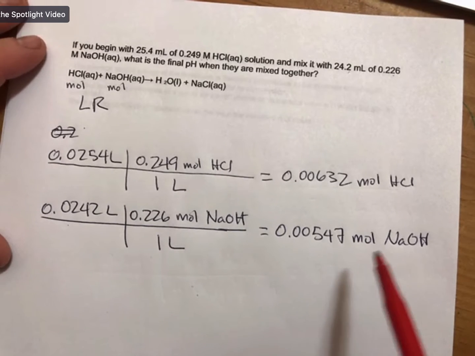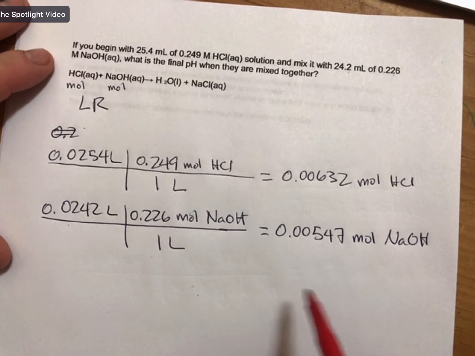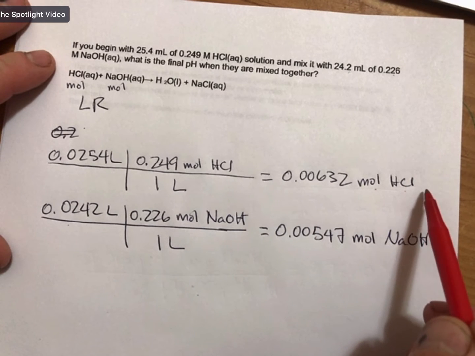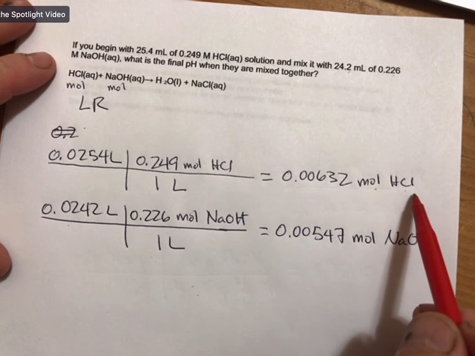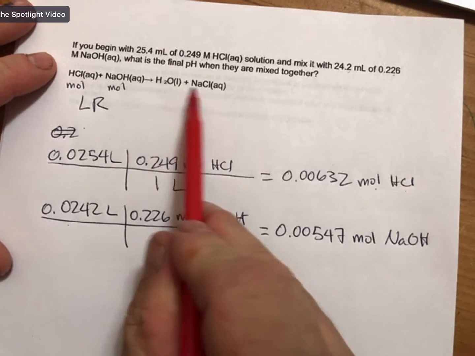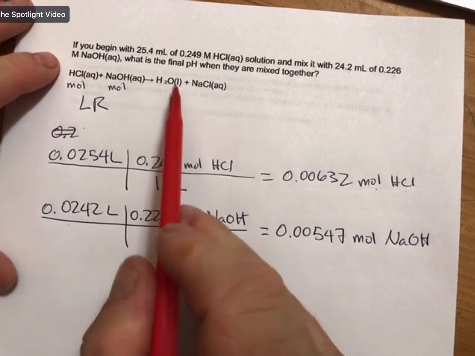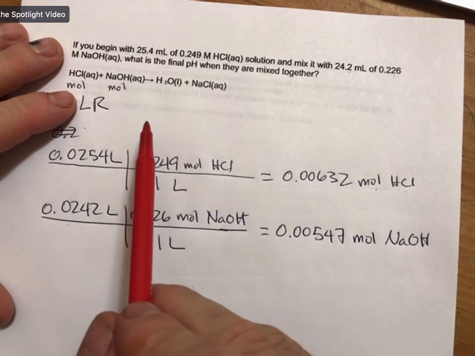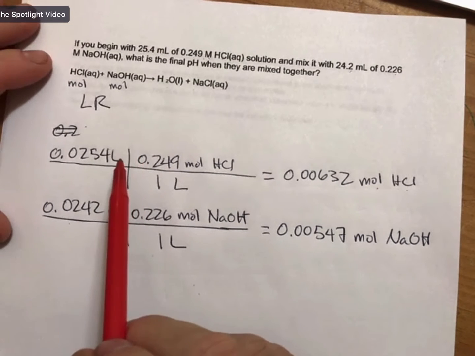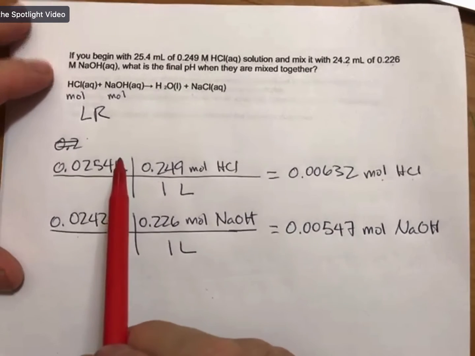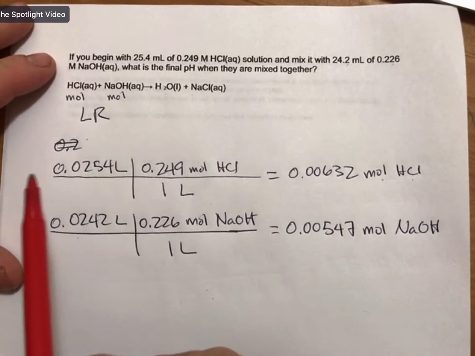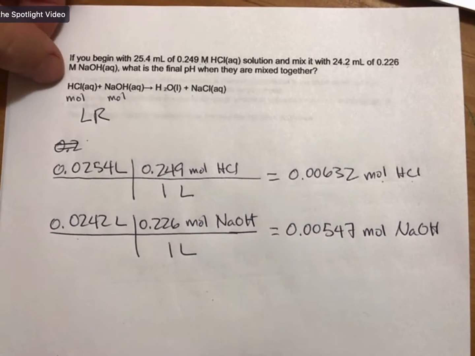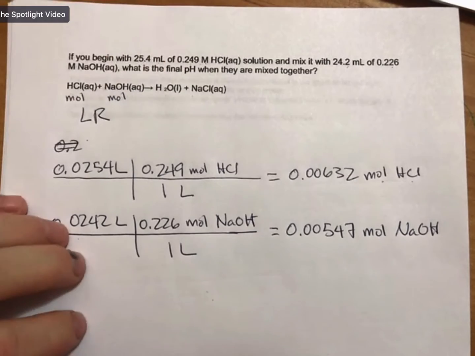Now, if this were a typical limiting reactant solution, I would then carry this calculation forward to see how many moles of one of my products I could make. And whichever was smaller, then I would know I have my limiting reactant. However, we're going to do a shortcut, or we're going to make an assumption here. For this particular reaction, all of the coefficients are 1s.